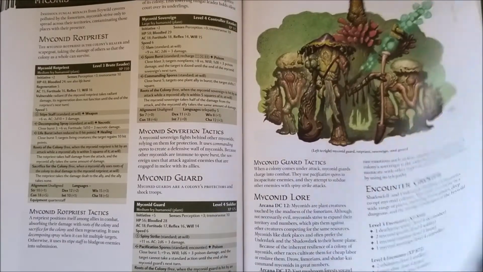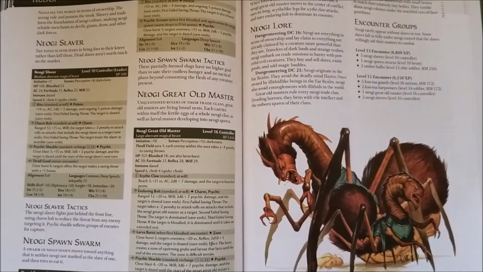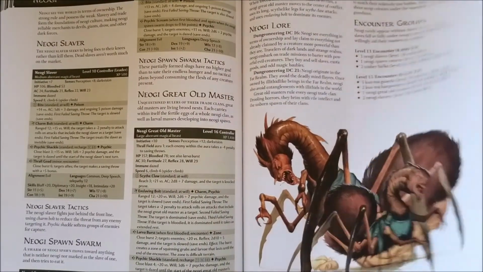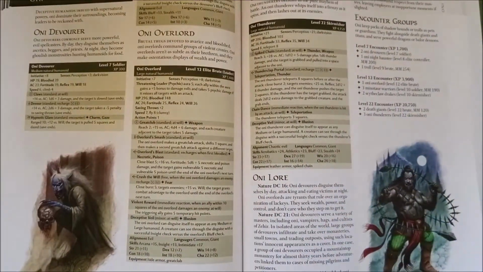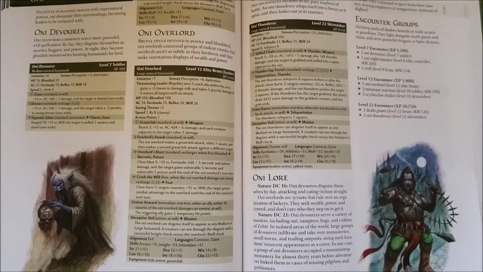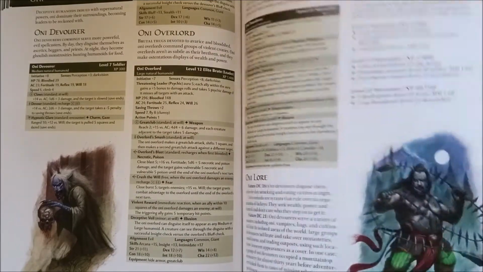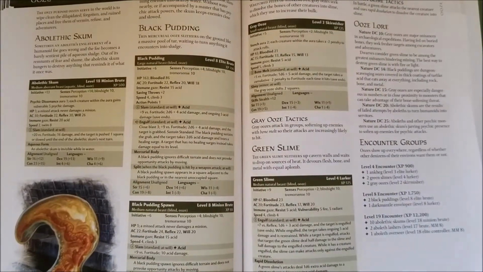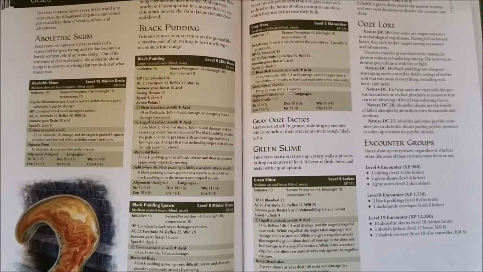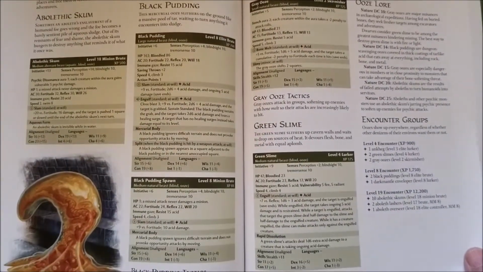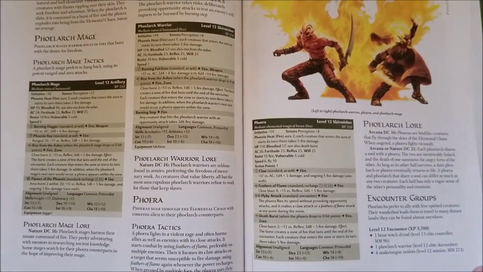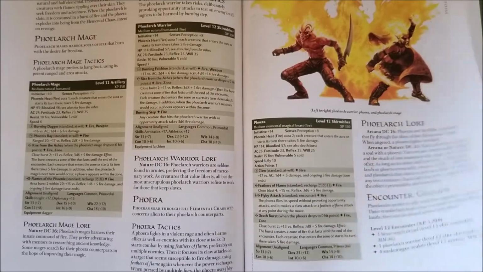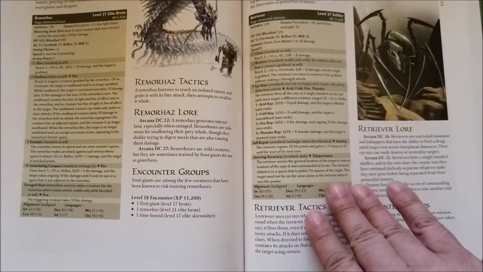How do you feel about mushroom people? Have you ever used those in a campaign? How about the Neogi? Have you used those? Or the Nothic? I think the Nothic are quite cool actually. Onis, which have lineage and lore just as ancient as the creatures themselves, as far as it goes back forever. Oozes are another form of classic monsters that have been around forever. Just some really cool stuff in these books.